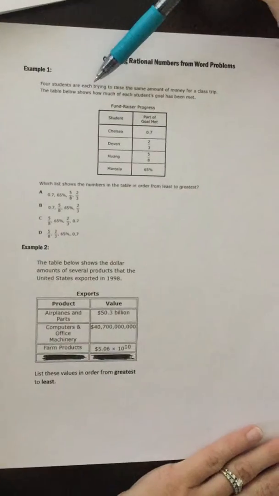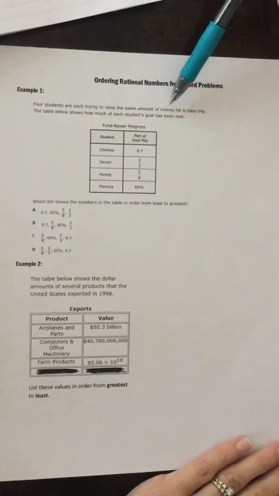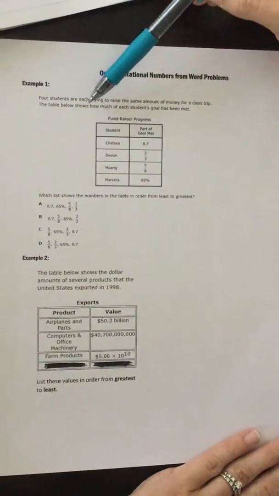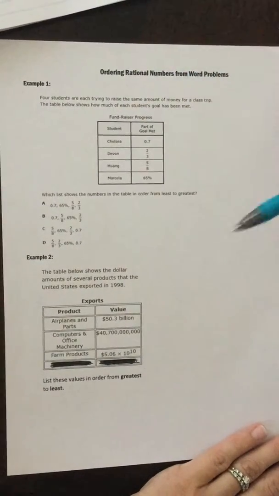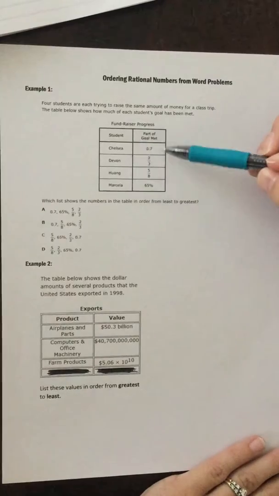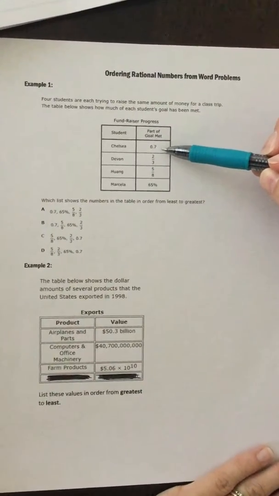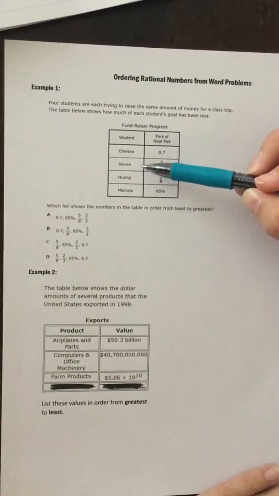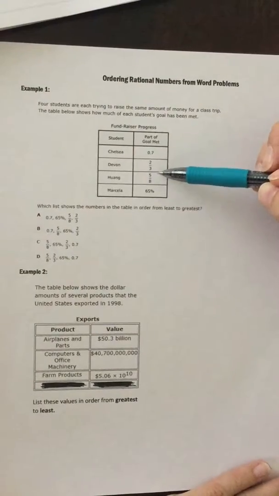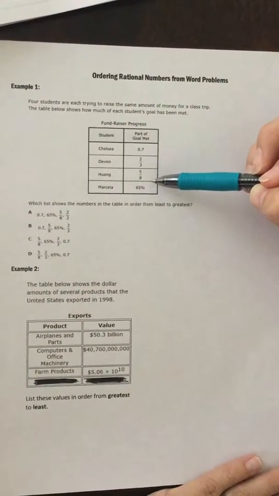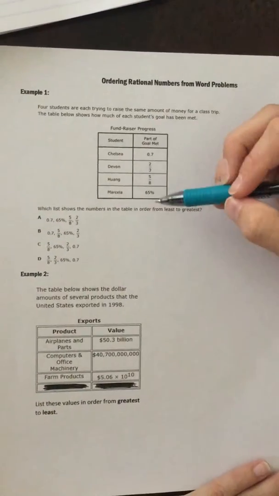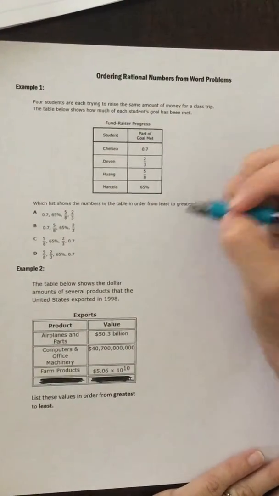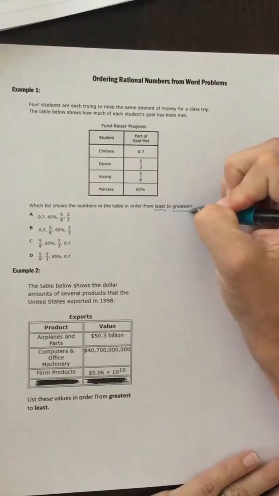So 4 students are each trying to raise the same amount of money for a class trip. The table below shows how much of each student's goal has been met. So our fundraiser progress, Chelsea has met 7/10 or 0.7 of her goal. Devin has met 2/3. Hung has met 5/8, and Marcella has met 65%. So which list shows the numbers in the table in order from least to greatest?